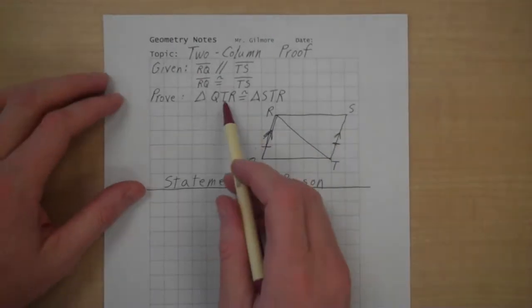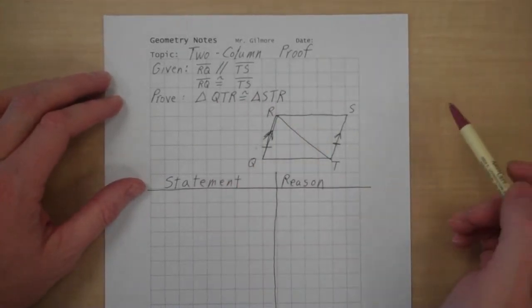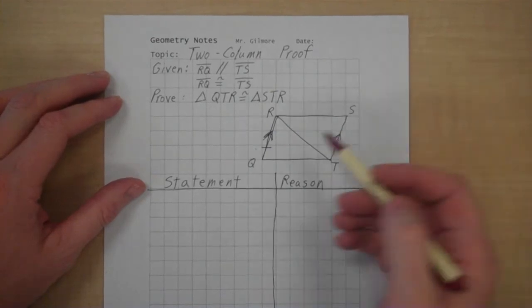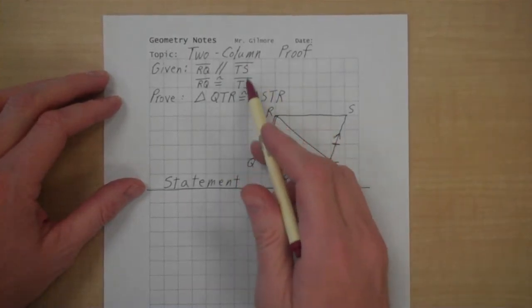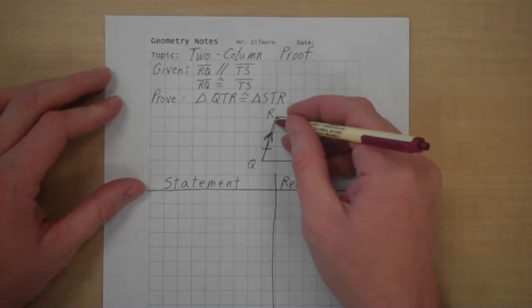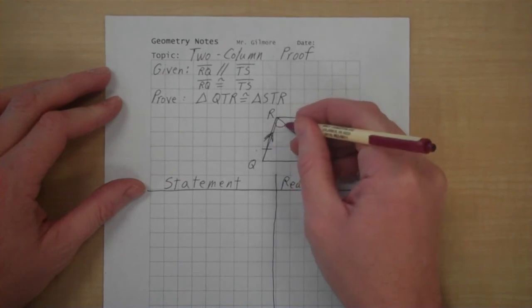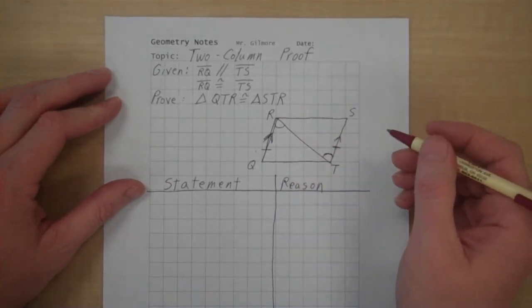Now, we are set out to prove that triangle QTR is congruent to triangle STR. And as much as I think that QT and RS are congruent, I have nothing here that tells me that. But I do know something about parallel lines and alternate interior angles. Okay?